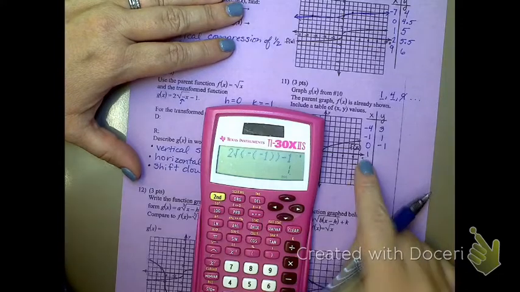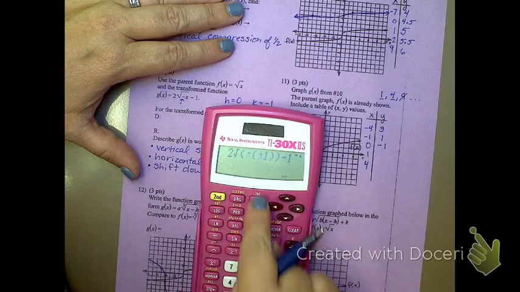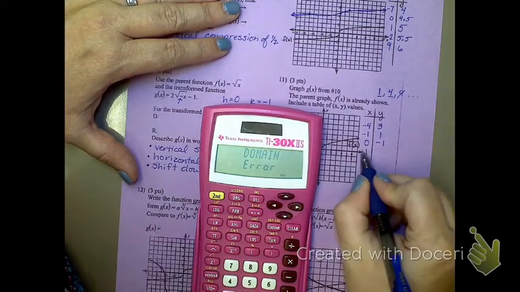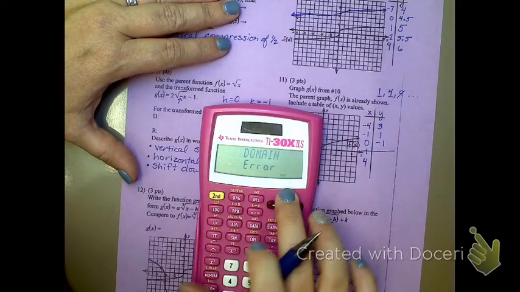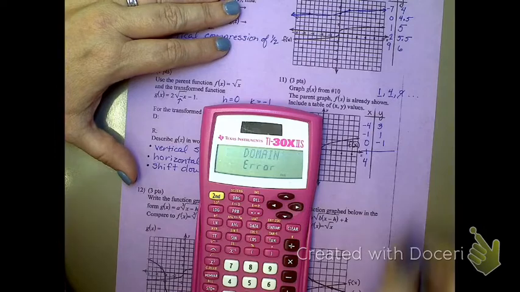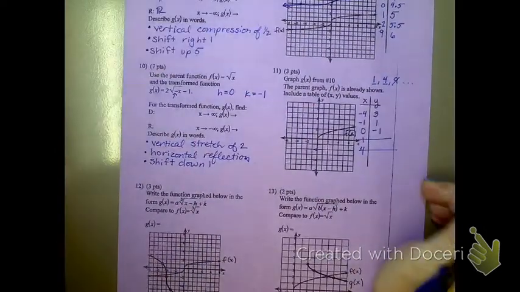Let me show you what happens on the other side. I'm going to change that -1 to a +1, so I'm going to highlight the negative and delete it. See how it says error? That's because that answer gives me an imaginary result. If I go and change that to a 4, same story. I get an imaginary result. So like I said, only one side is going to give you values.